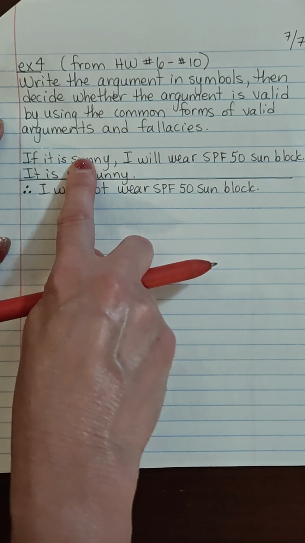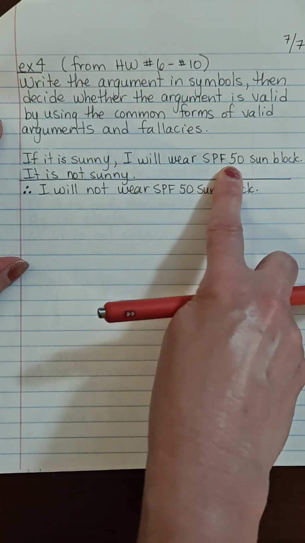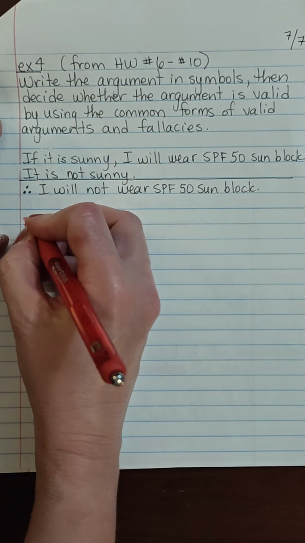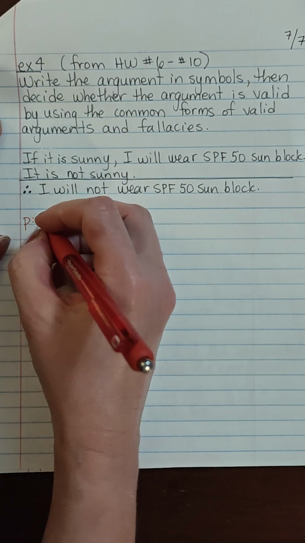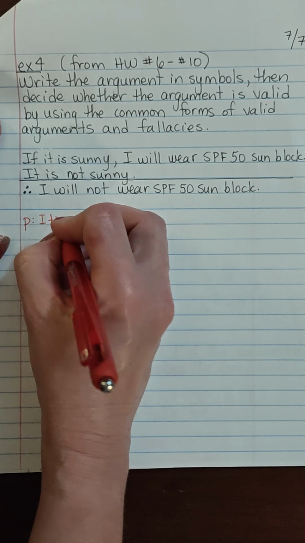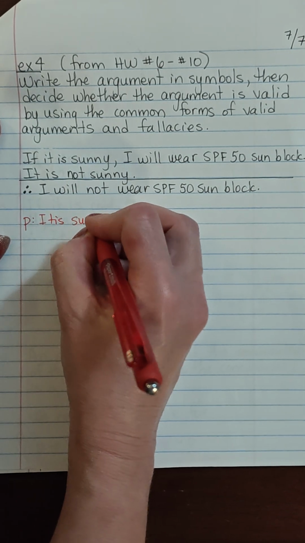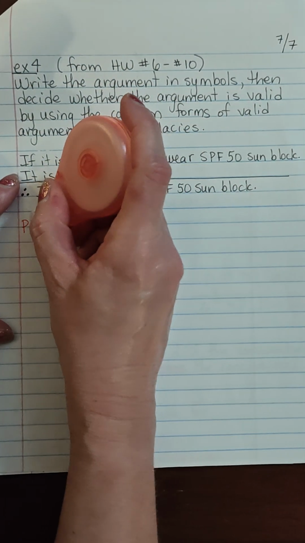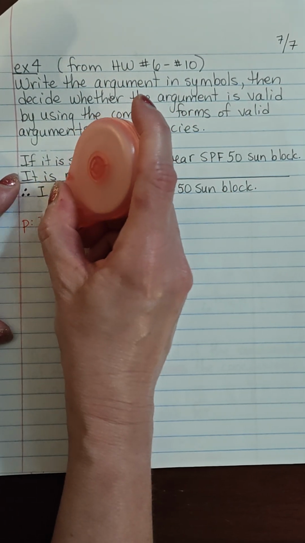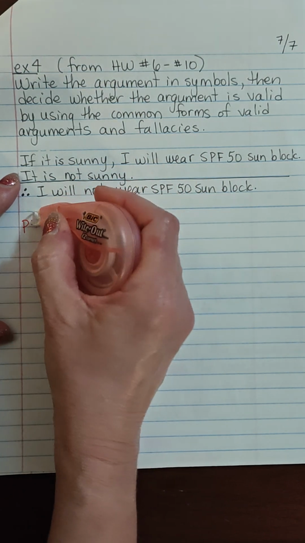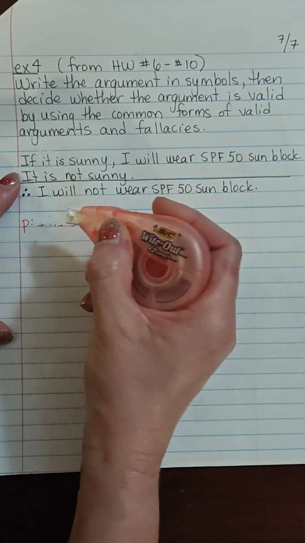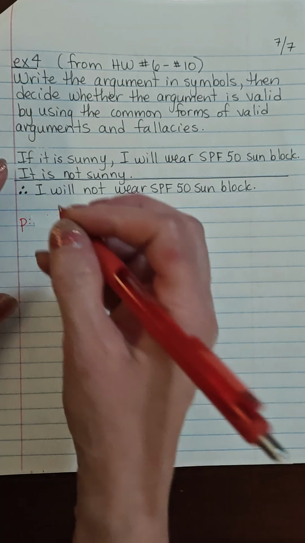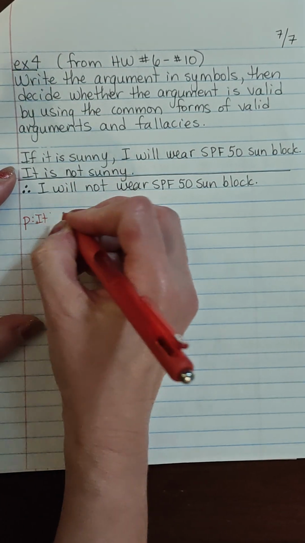Okay, if it is sunny, I will wear SPF 50 sunblock. All right, so let's say that P is the statement, it is sunny. Oops, got that backwards. So P is going to be, it is sunny. And Q is going to be, I will wear sunblock.